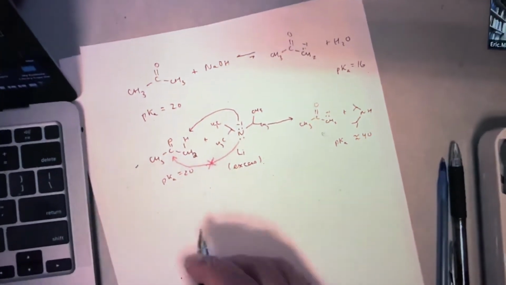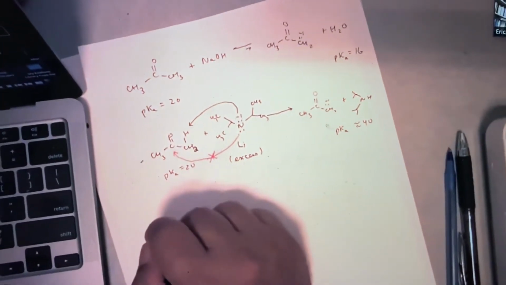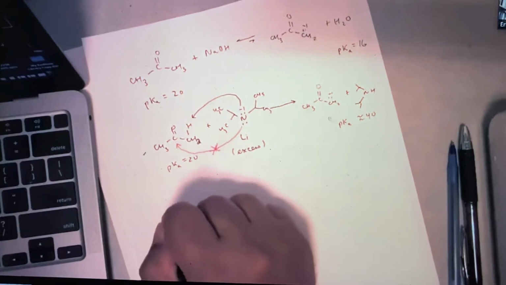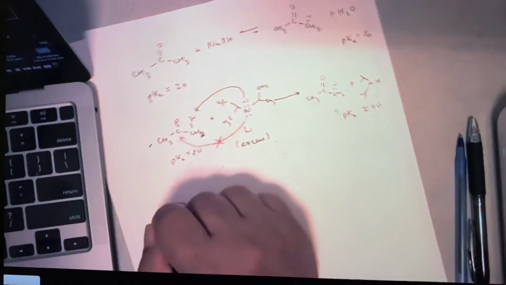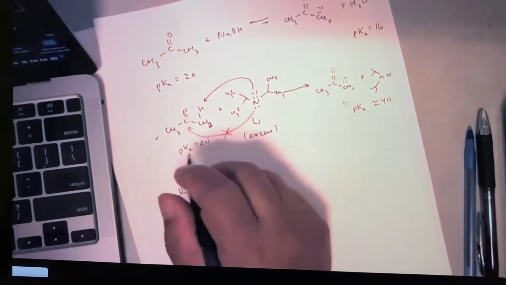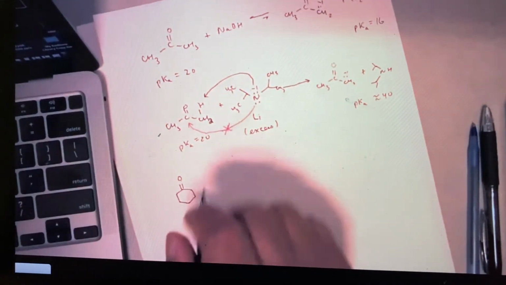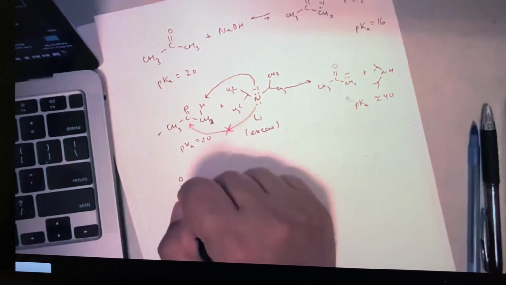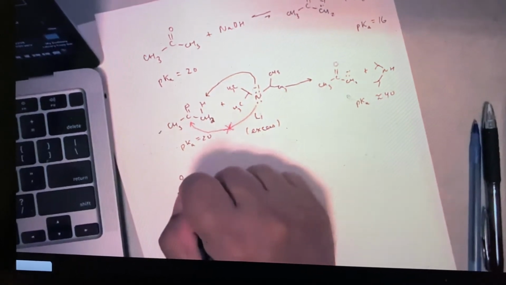What we want to look at is the case of a ketone that's unsymmetrical. And I'm going to show this one. This is kind of classic. Okay, and I have data on it. It's always nice to have data. So here's cyclohexanone. To make it unsymmetrical, I'm going to add a methyl group here.